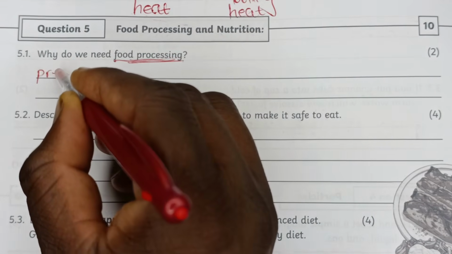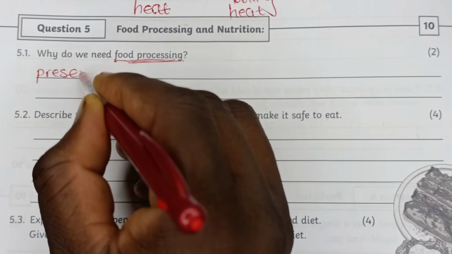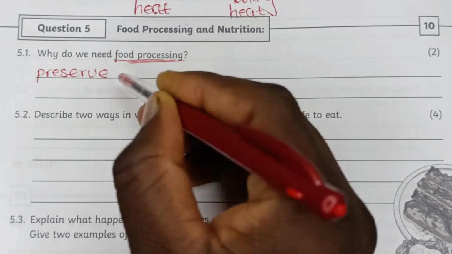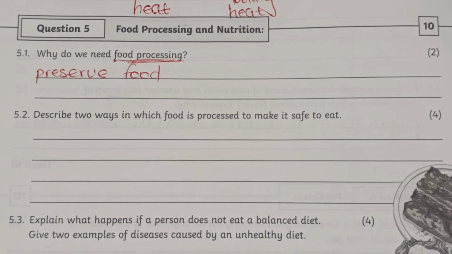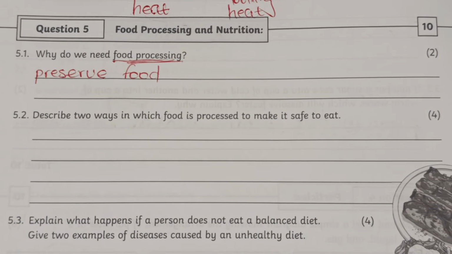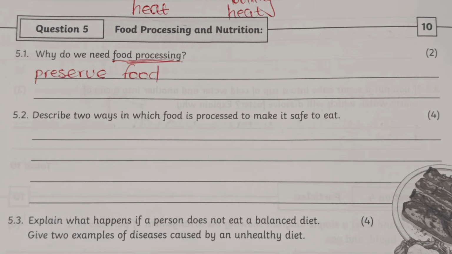Food processing helps us to preserve food. When we preserve a food, it means that we can keep it a little bit longer. Let me give an example of a processed food.